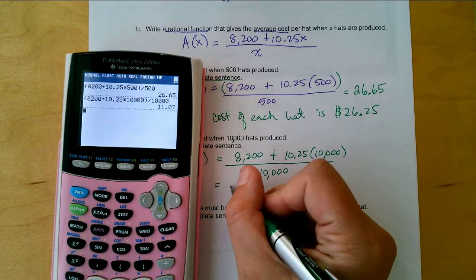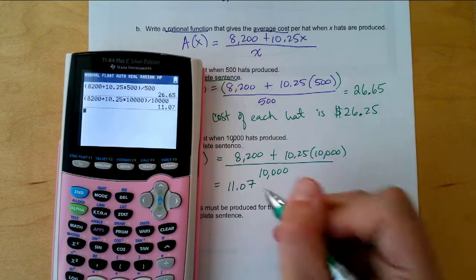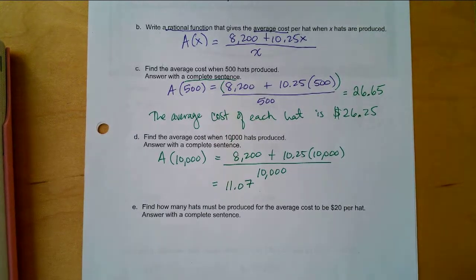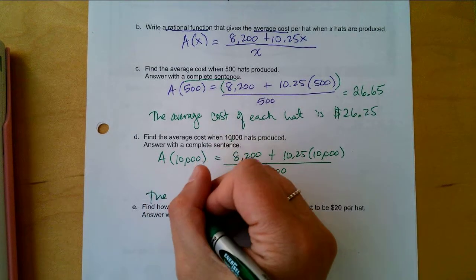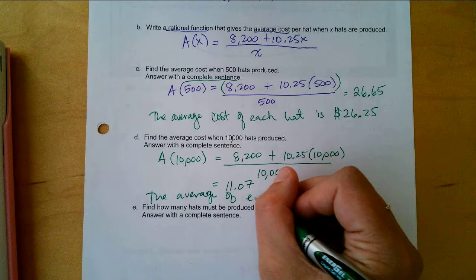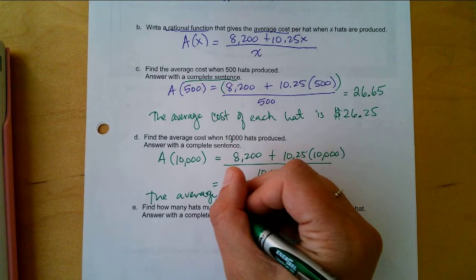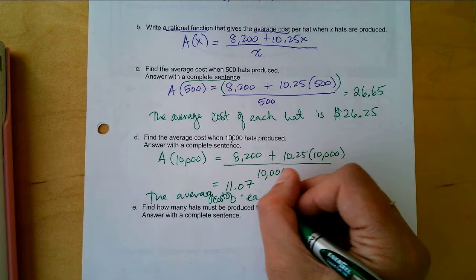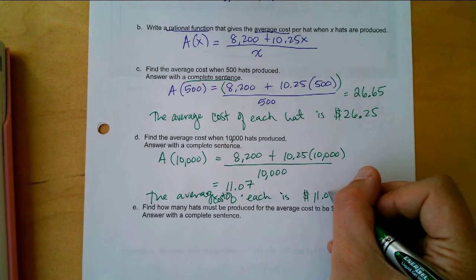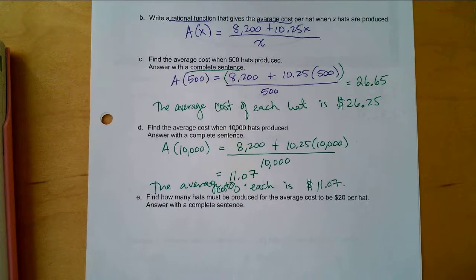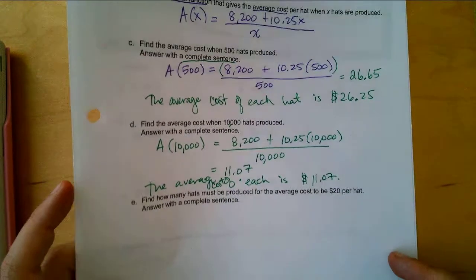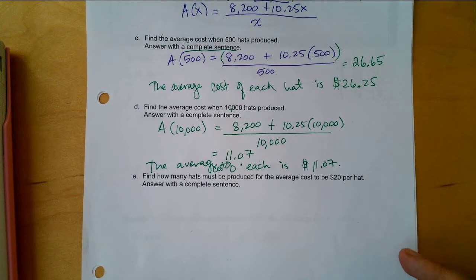Okay, and now what happens to the average cost when I make more hats? It goes down. The average cost goes down. So the average cost of each hat is $11.07. And that's where they're able to now sell it for a decent price and still make some money on it, right?